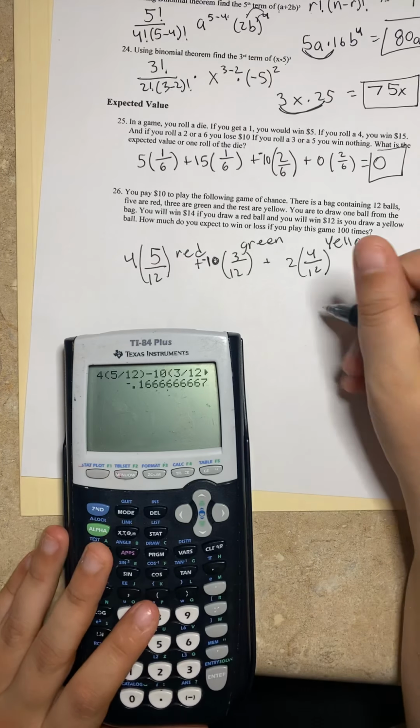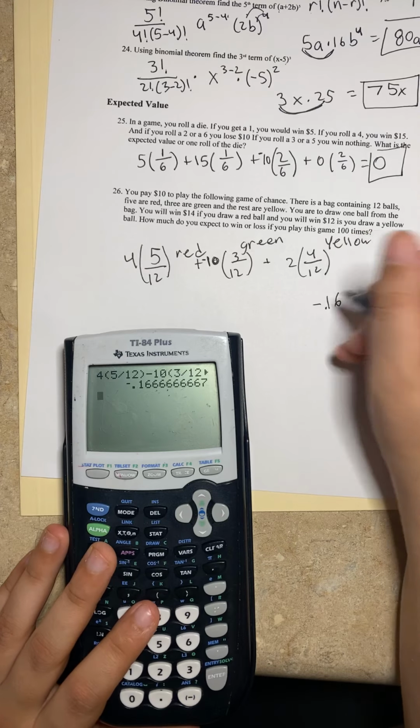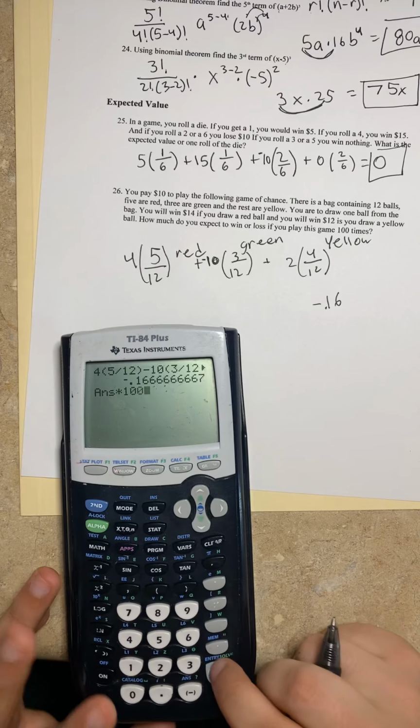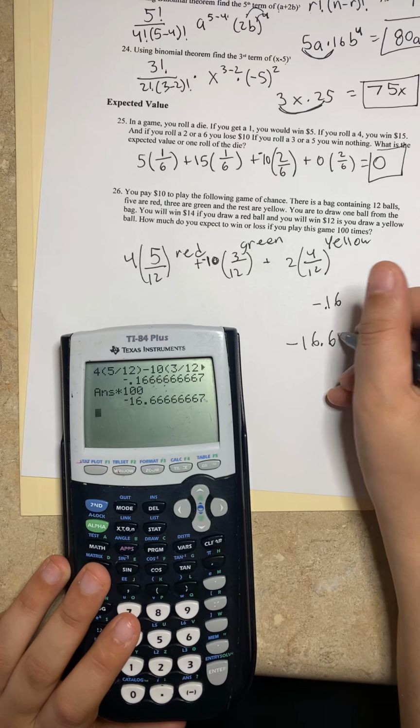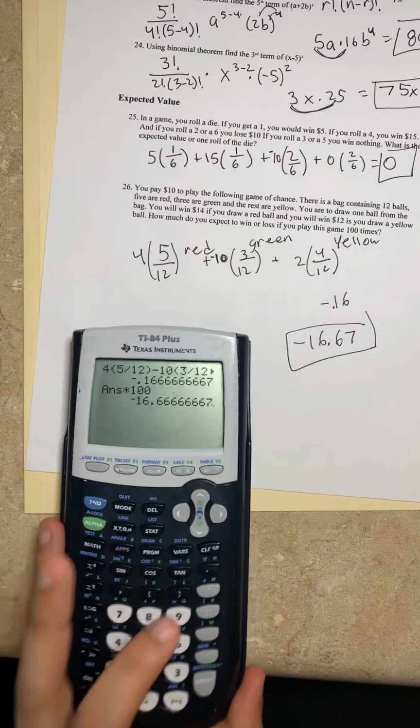Gives me a total of negative 16 cents. And if we play that game 100 times, that means we're going to lose $16.66 or 67 cents. That's how much money we'll lose if we play the game 100 times.